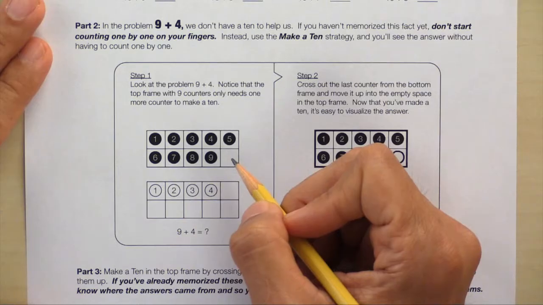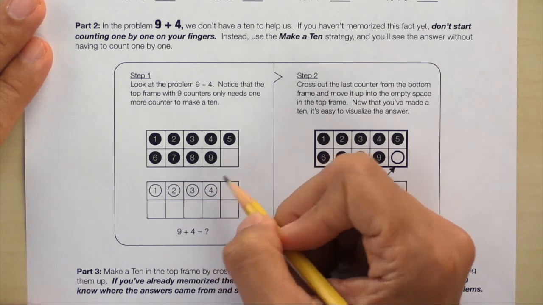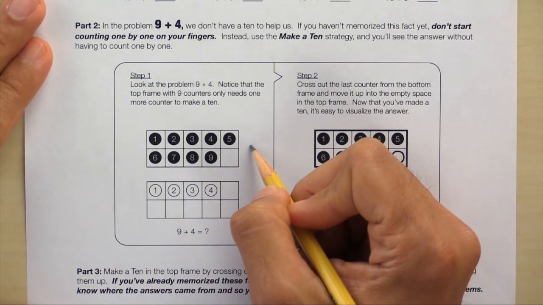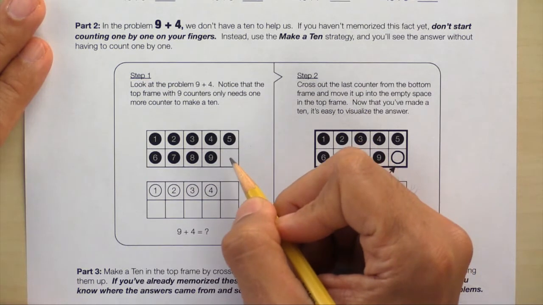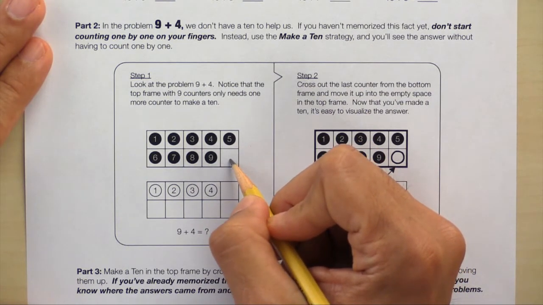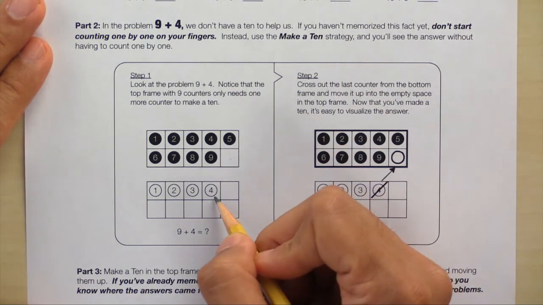Let's take a look at the example problem in part 2. Here we have the problem 9 plus 4. And if only I had a 10 here, this problem would be so much easier to work with. Guess what though? Take a look at this top 10 frame and notice how it's only missing one space. We're going to get one more counter to make this a full 10 frame, and we can get it from here.